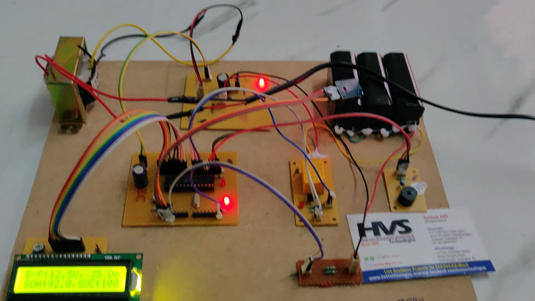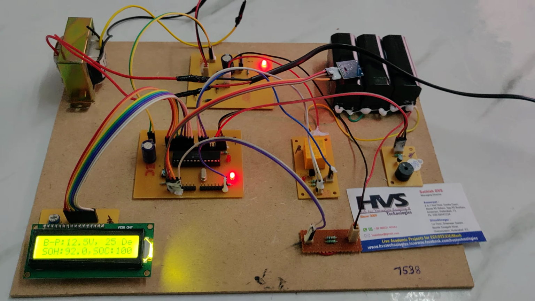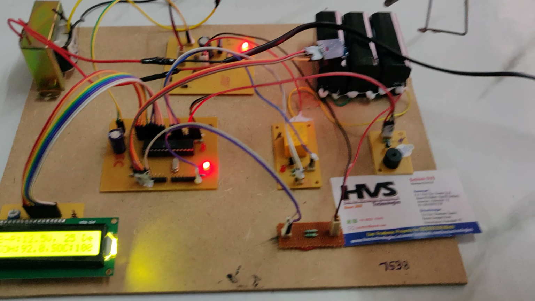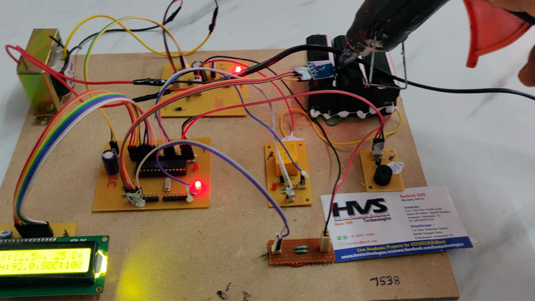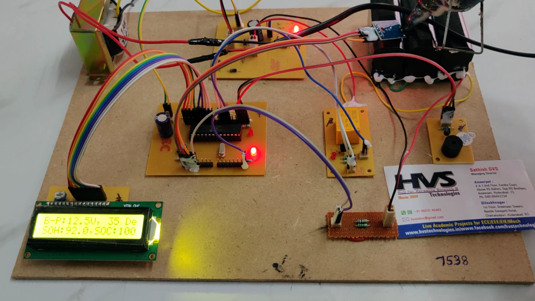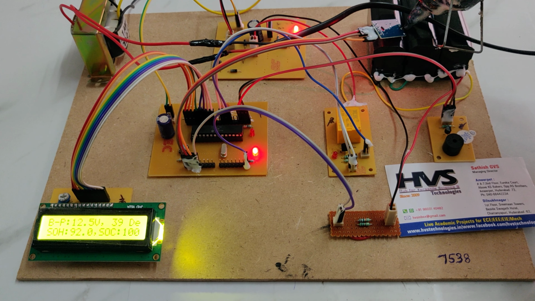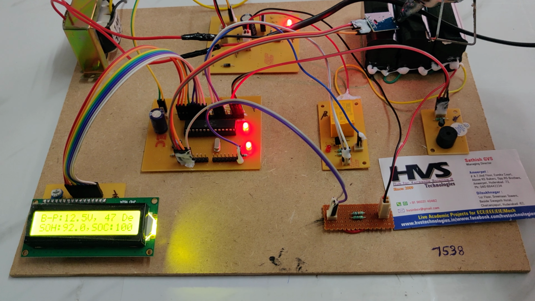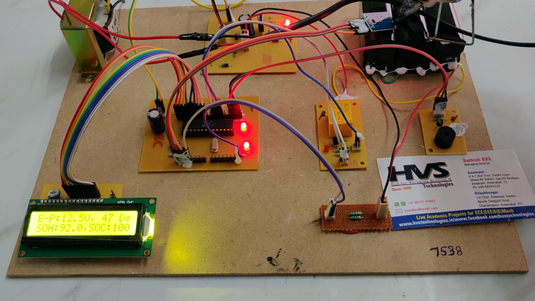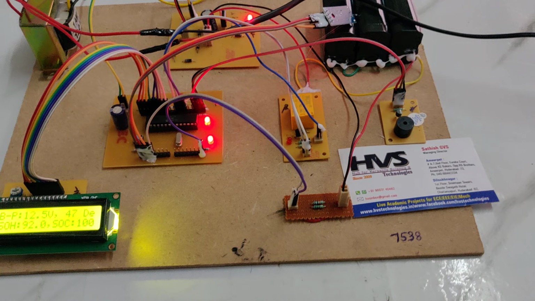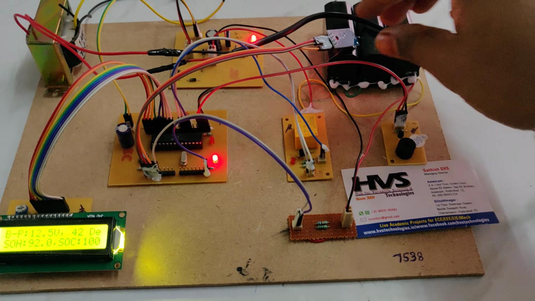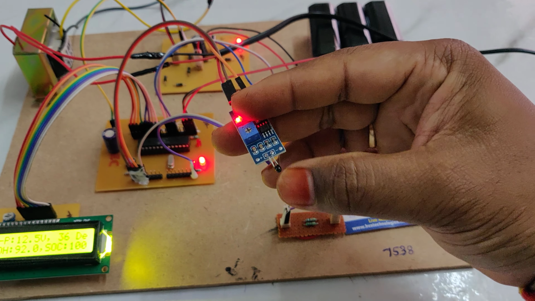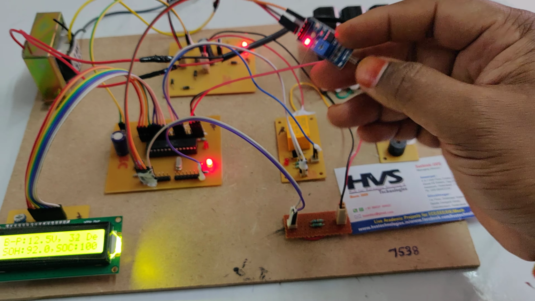Okay, now let us increase the temperature. We are using external heating to increase the temperature. When the temperature crosses the threshold value of 45 degrees centigrade, the system will provide an audible alert through the buzzer as well as a visual alert on the LCD display. This black one is the main thermistor, the temperature monitoring component.